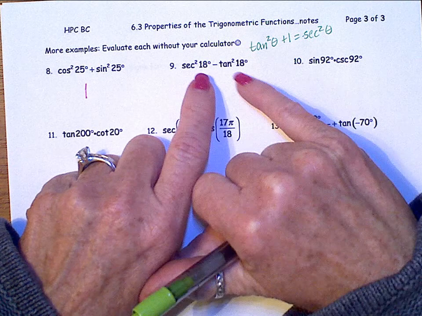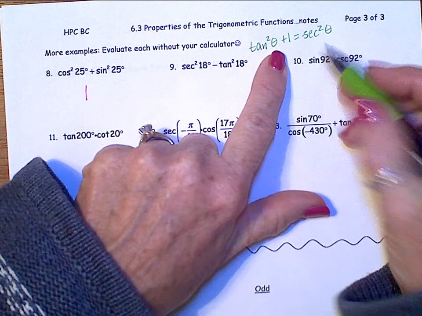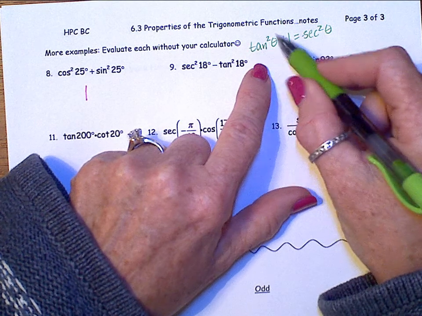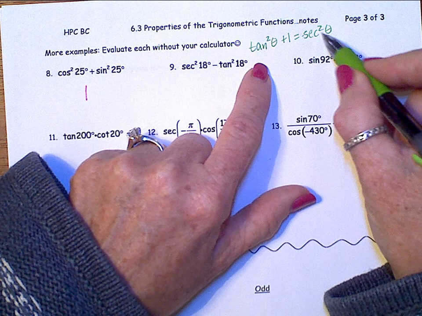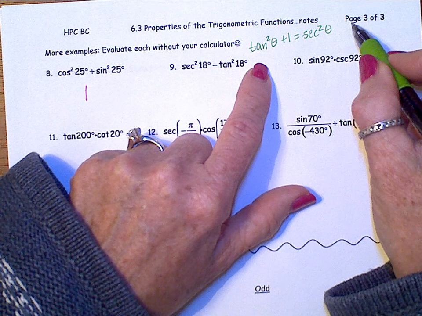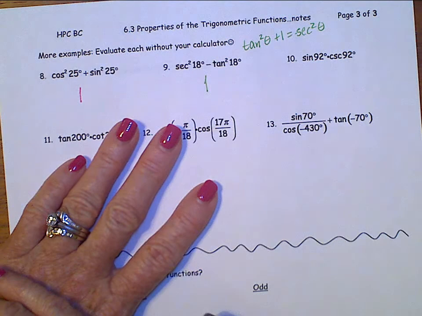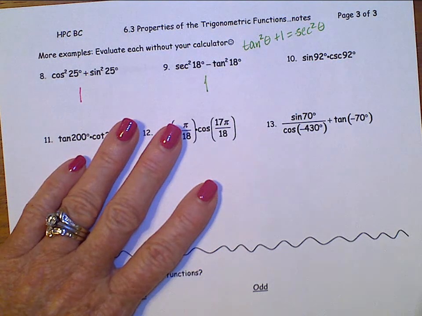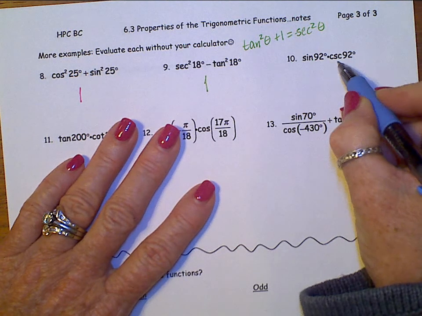So over here, the 18 takes the place of theta, but look at this. If you subtracted tangent squared from both sides, we'd have secant squared theta minus tangent squared theta, which would be 1. Nice. All right, look at this one. The sine of 92 times cosecant 92.